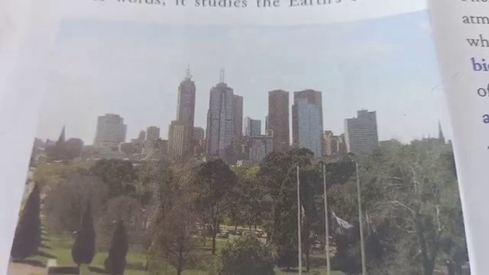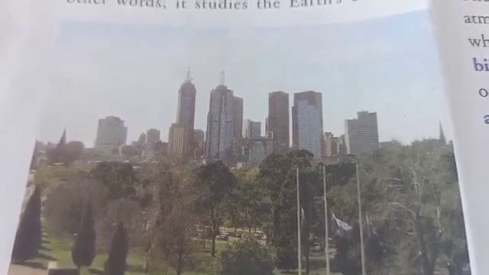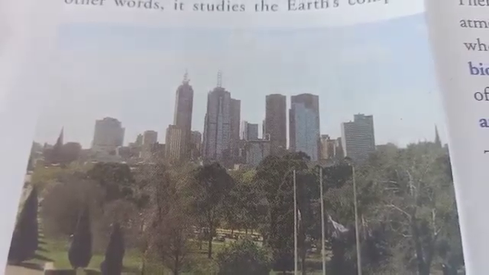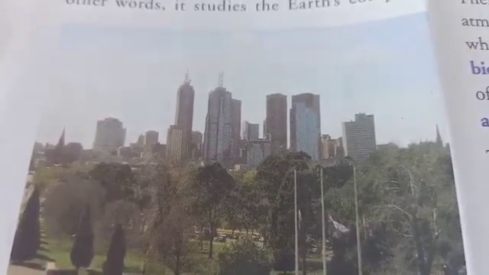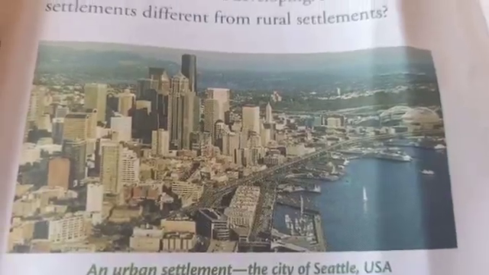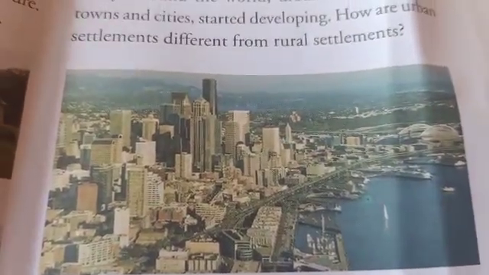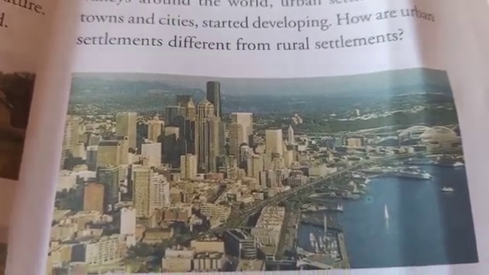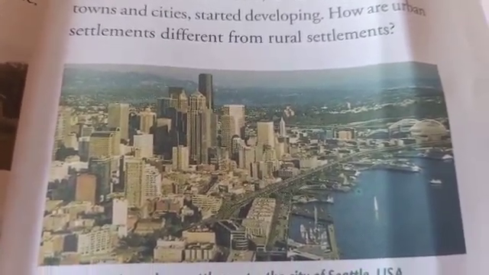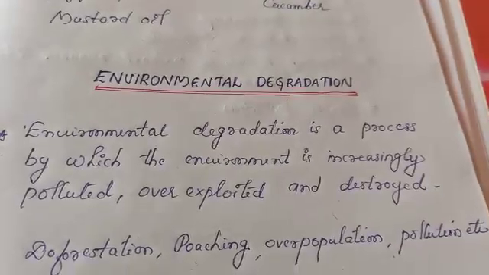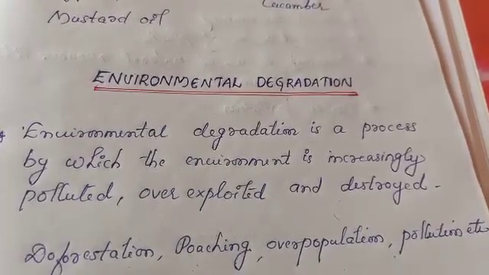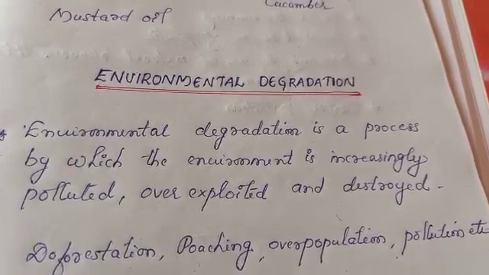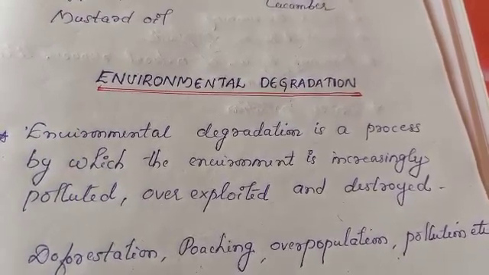They discovered minerals and invented new machines. The growing population and increasing demand for food resulted in rapid industrialization. To satisfy their wants, the natural environment is being exploited continuously by humans. This is leading to the process called environmental degradation. Actually, what is environmental degradation? Environmental degradation is a process by which the environment is increasingly polluted, overexploited, and destroyed.